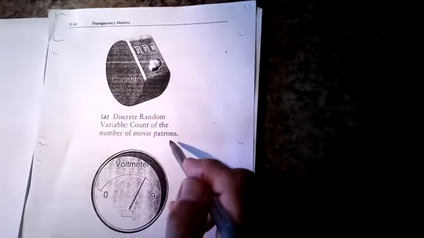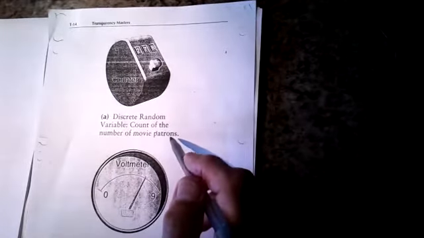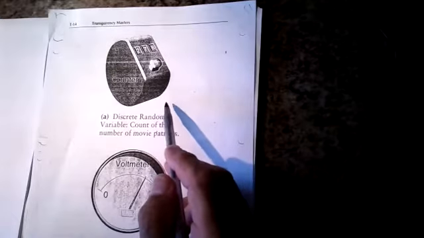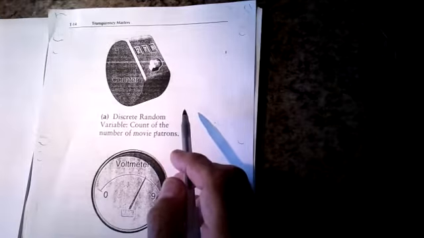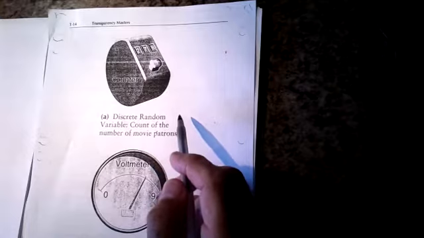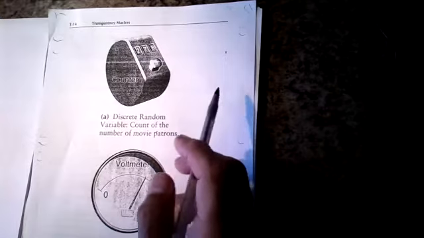The main difference between these two is discrete always takes a whole number, and continuous can take a decimal number. These are examples. Count of the number of movie patrons: how many people enter the movie theater is a whole number, so it's discrete. Or the number of patients who walk into a doctor's office, or the number of customers who walk into the bank. So these are all examples of discrete because it cannot take a decimal.